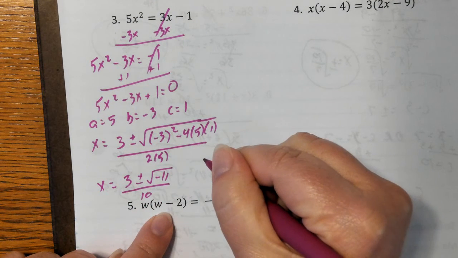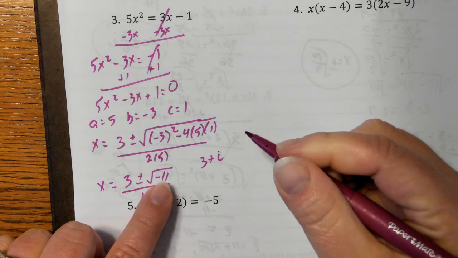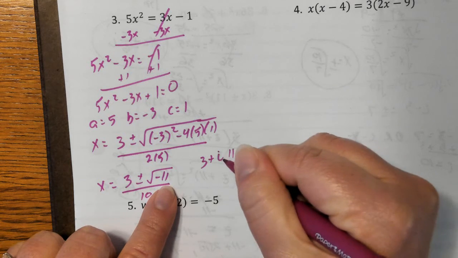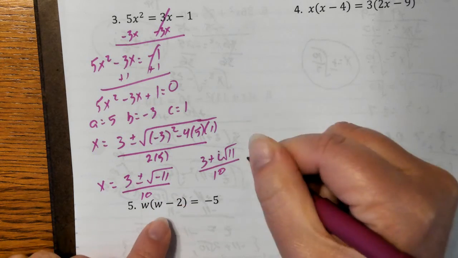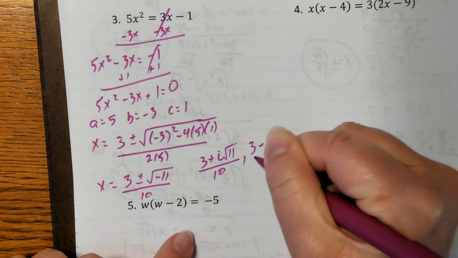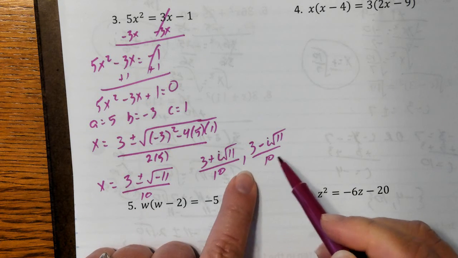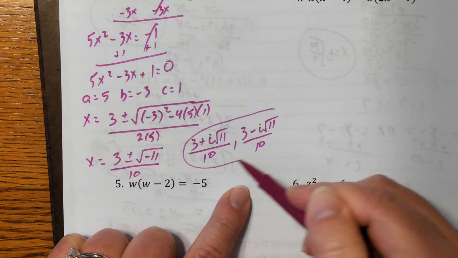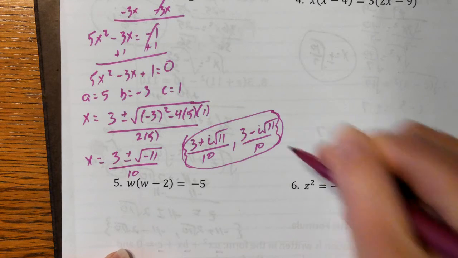So my answer is going to be 3 plus, the i can come out, but 11 is not a perfect square. It doesn't have any buddies in there to come out. So 3 plus i square root of 11 over 10. And then the other answer will be 3 minus i square root 11 over 10. So once with the plus and once with the minus. Nothing comes out of the root 11. Nothing cancels with the 10. So there's our answers right there. Okay, there's our solution set.